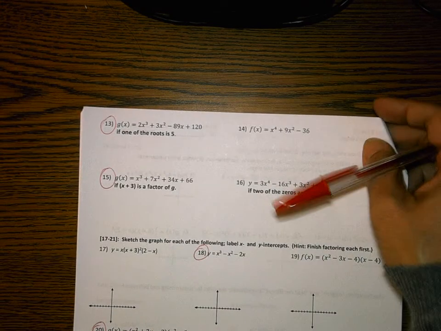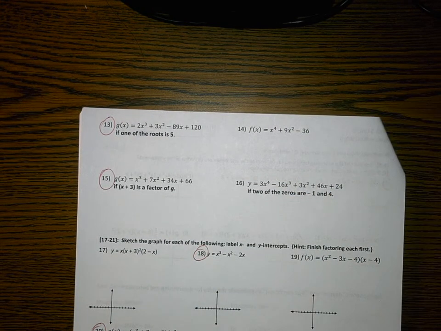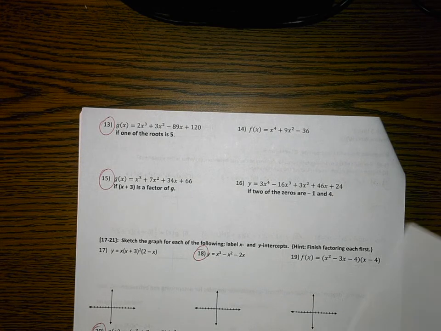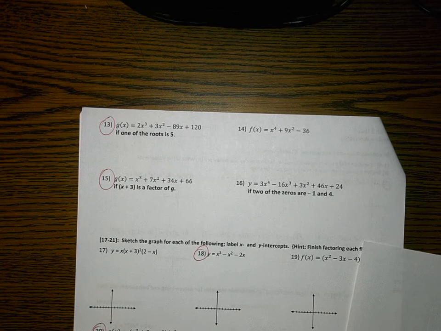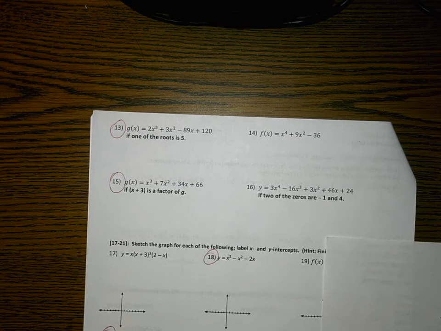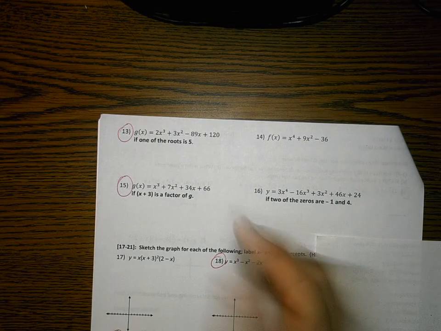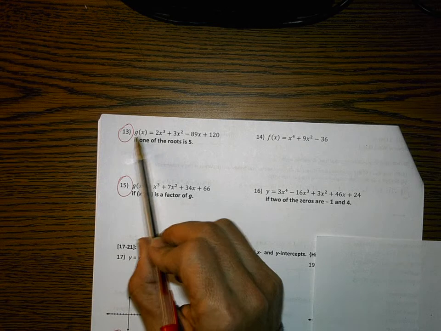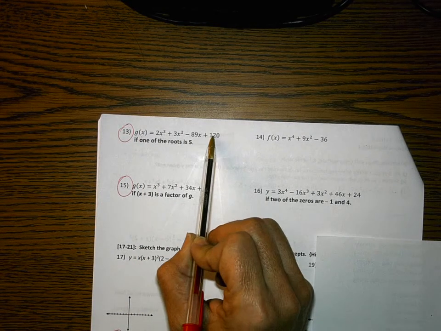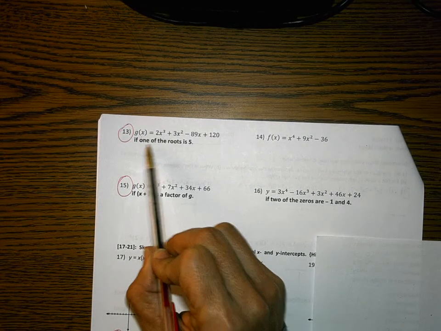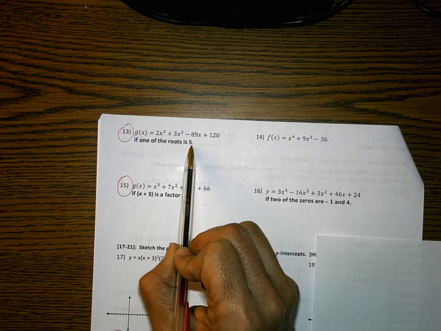All right, let's move on to some other questions, which is, let's do some synthetic division. The majority of my students are working on synthetic division, so I'm going to stick with synthetic division. If you like long division, you can double check my work by long division. All this is asking is, g of x is this polynomial right here, and they're saying if one of the roots is 5. Is 5 one of the roots? Well, let's find out by synthetic division.